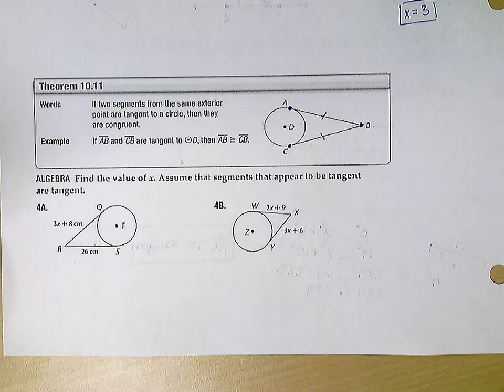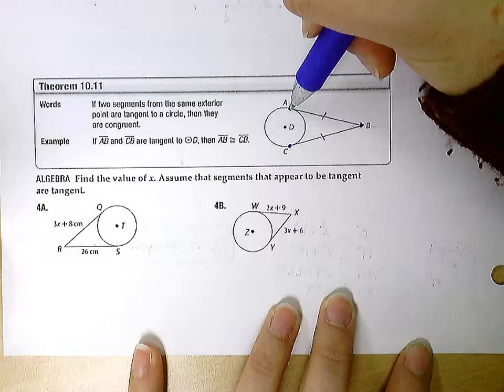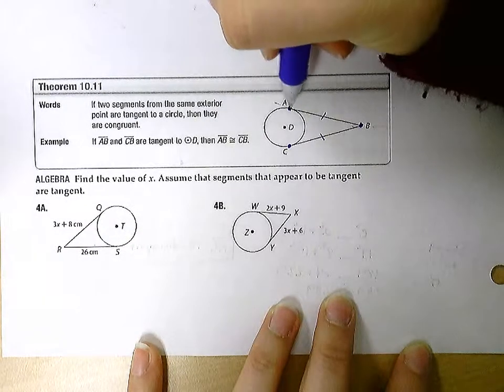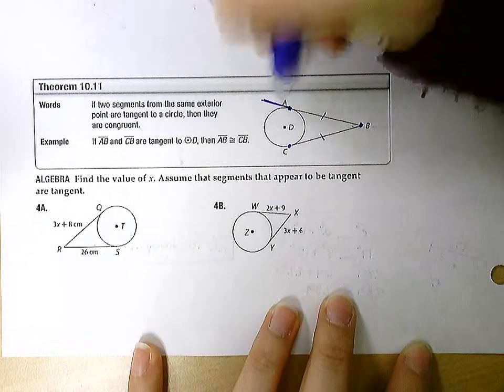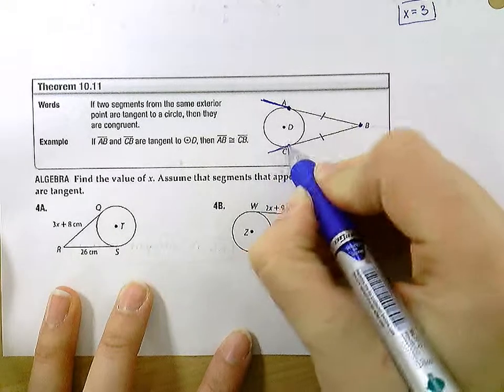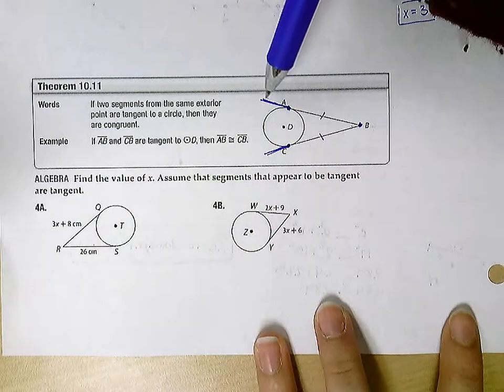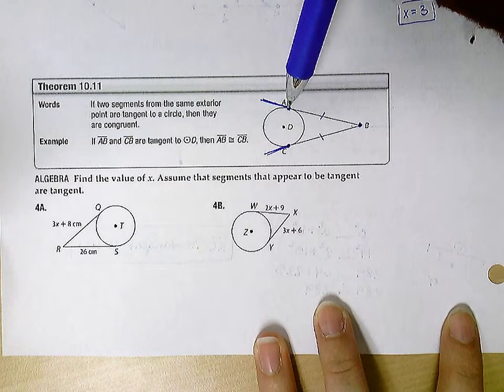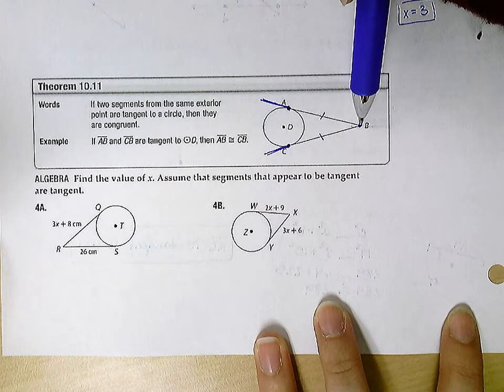Okay, that doesn't mean the entire tangent is congruent. It's only from that point of tangency to the intersection. So if both of these extended out, these two segments would not be congruent. It's just from that point of tangency to the intersection.